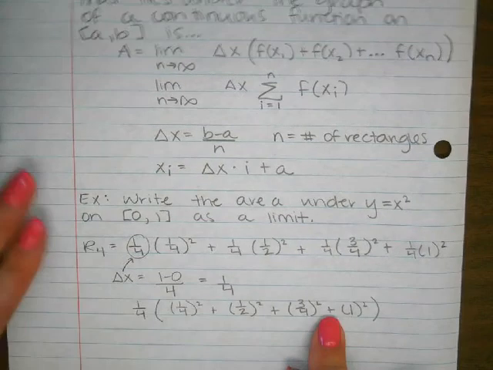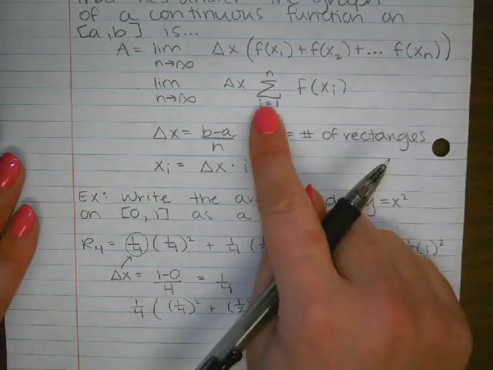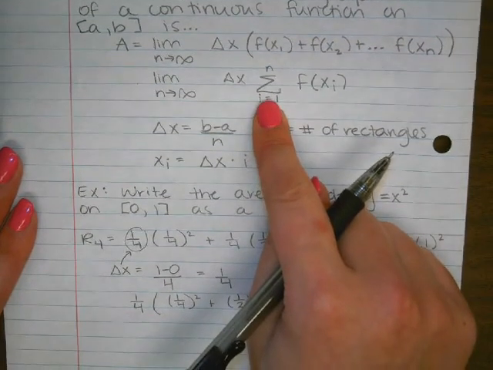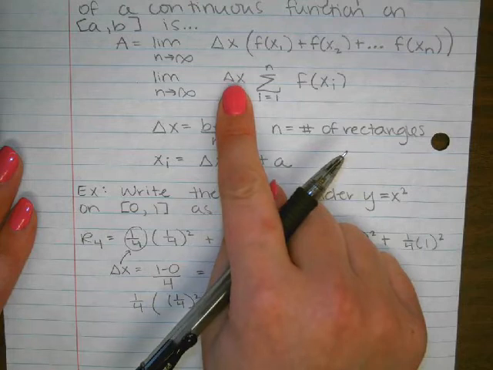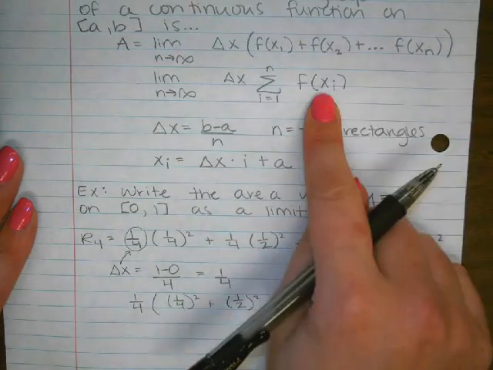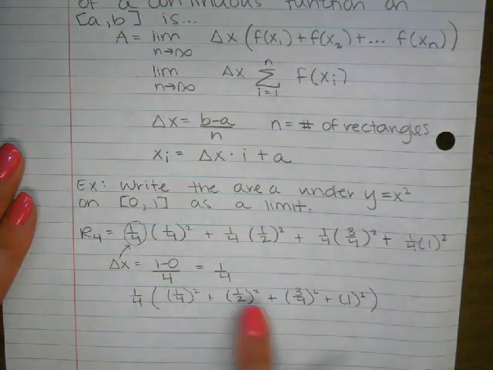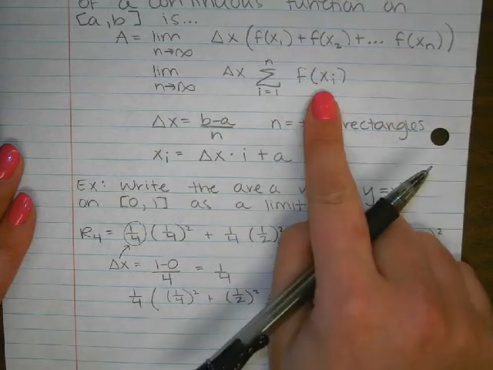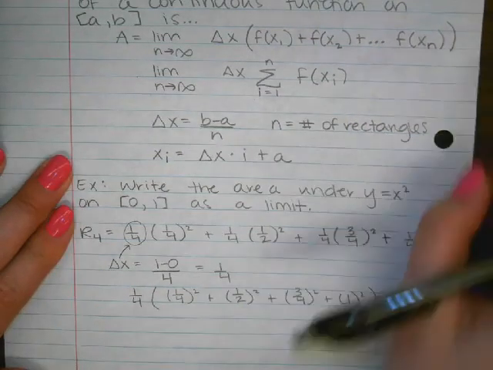So if we want to shorthand this, we're adding up a bunch of things, right? That's the summation notation. We have our delta x pulled out in the front, and then the summation of all the stuff in the parentheses. But if we could write down how we got the pattern of these numbers, that would be easier, and then we don't actually have to write out all those numbers.